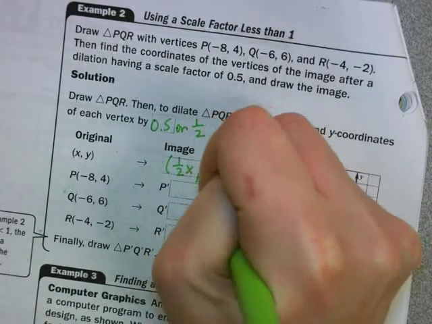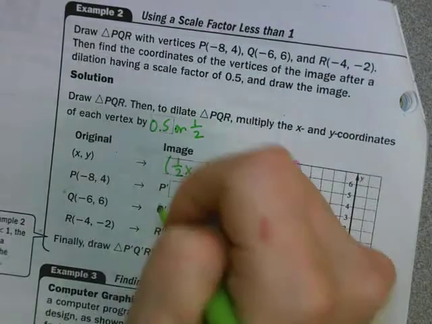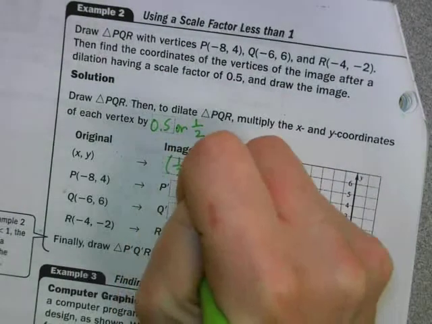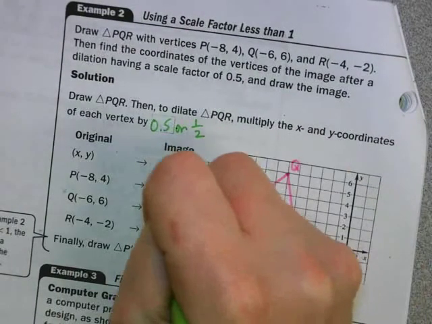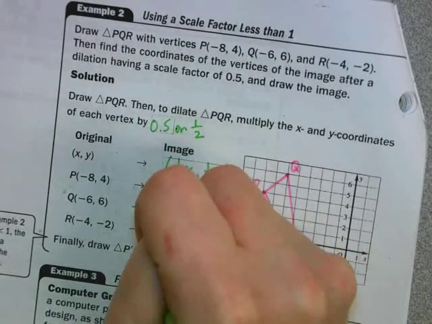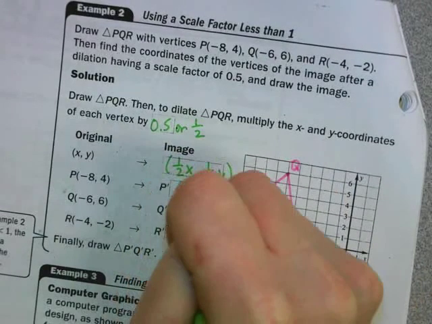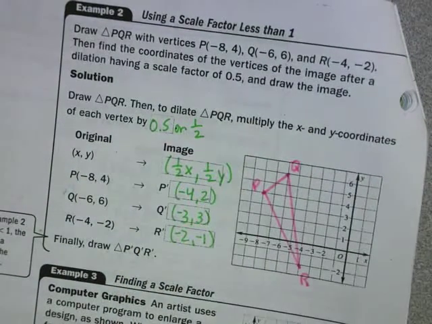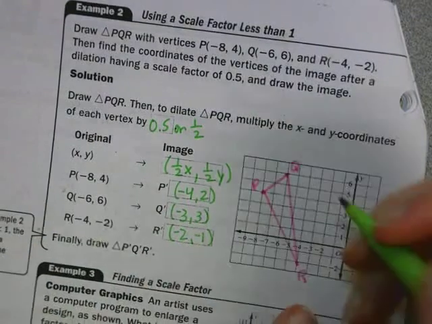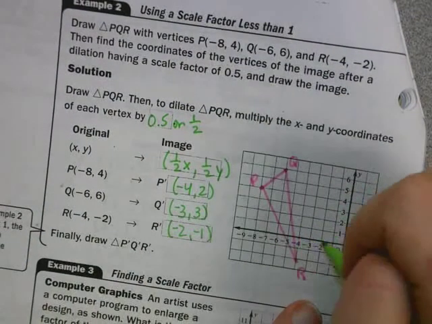So half of -8 is -4. Half of 4 is 2. So go ahead and do that for each one. Okay? And then you're going to draw the new guy. And should he be bigger or smaller? Absolutely, he should be smaller.